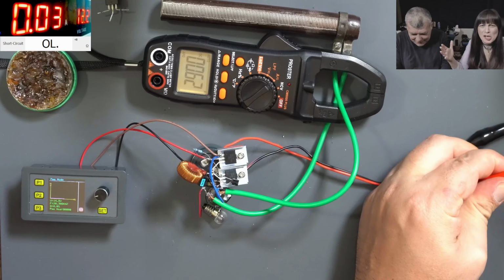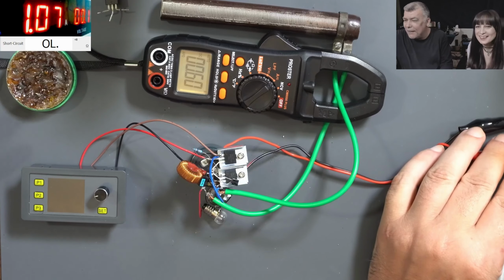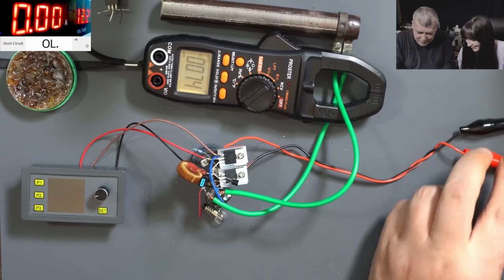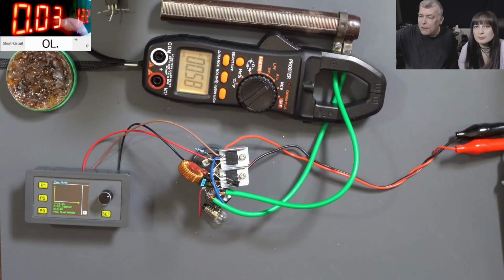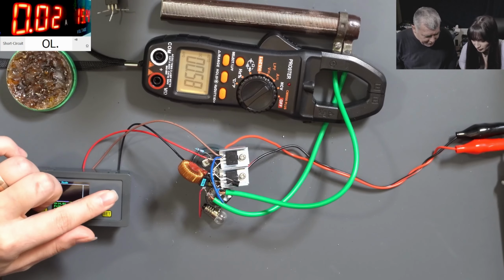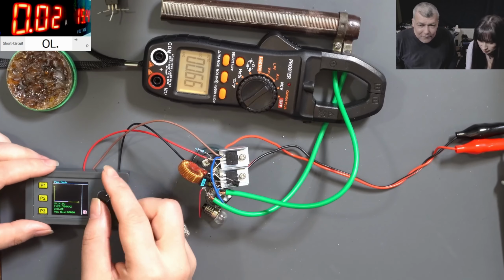And we have light. Let me increase the current. Okay, let me raise the voltage a little bit. So let's reach like 10 amps on the output, and if we are reaching 10 amps, that means all done. All right. Yeah, do it. On.